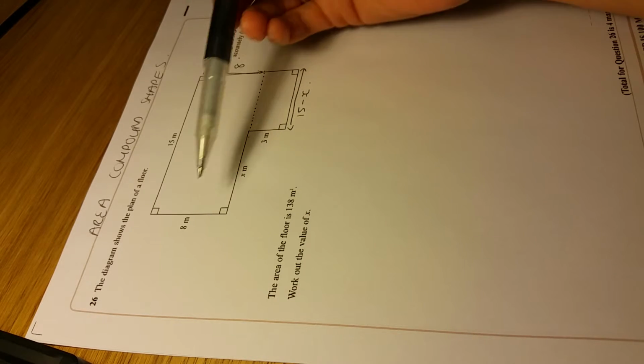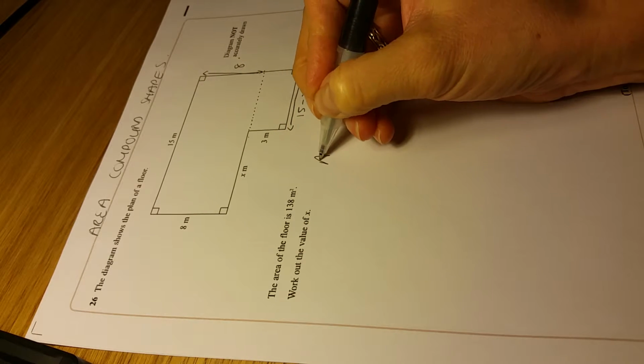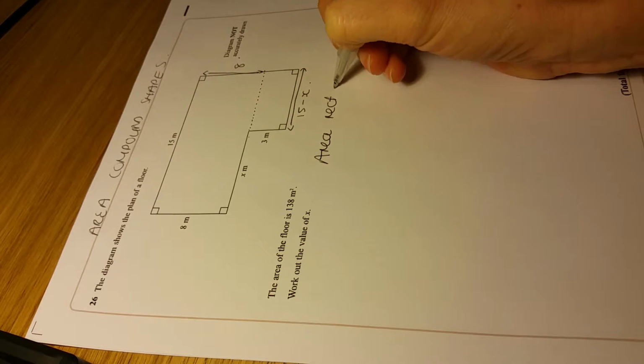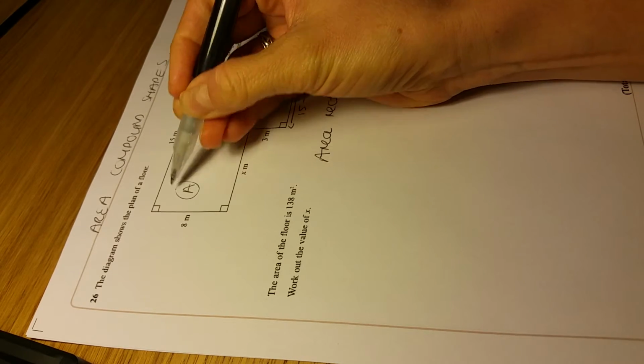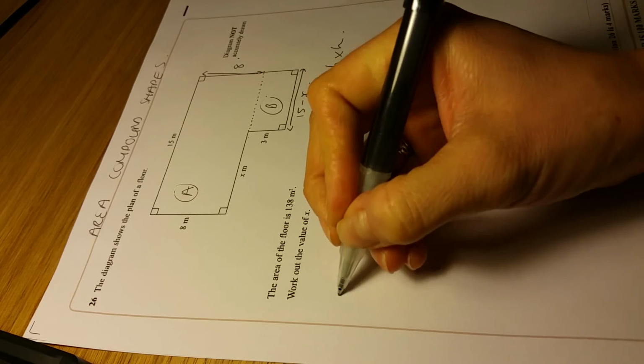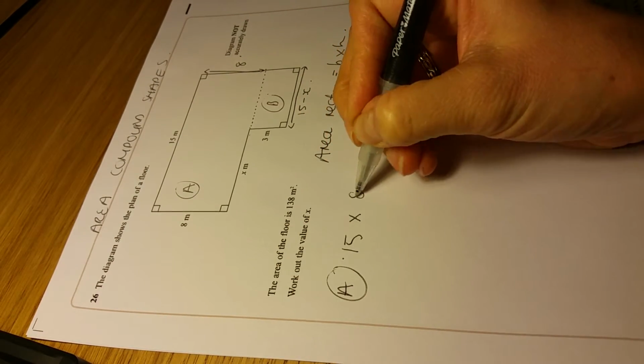So I know that this shape here is a rectangle. And the formula you've got to remember for the area of a rectangle is base times height. So the base of this one here is 15. Don't be tempted to write x. This is the rectangle, so you could call it A and B. So for shape A, it's a rectangle. The base is 15. The height is 8.